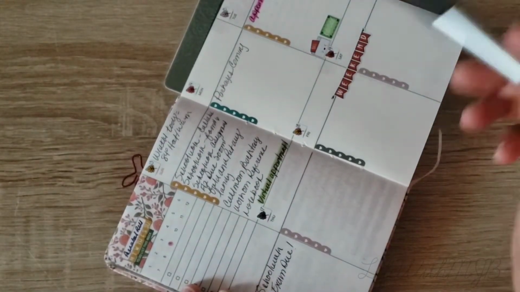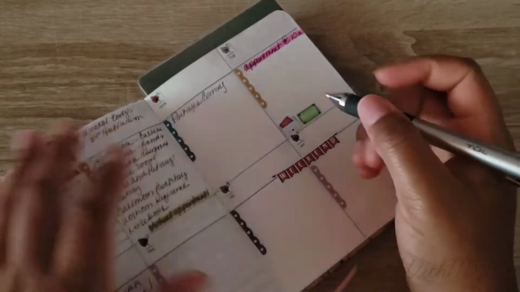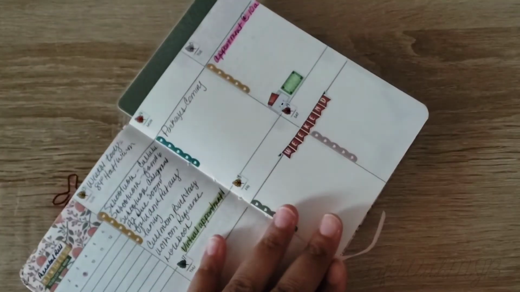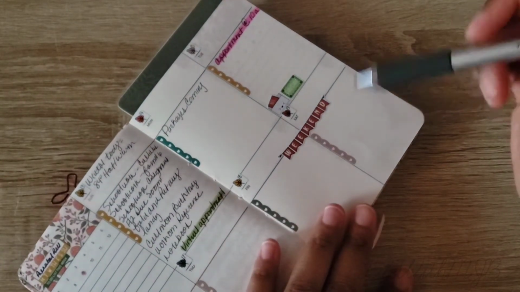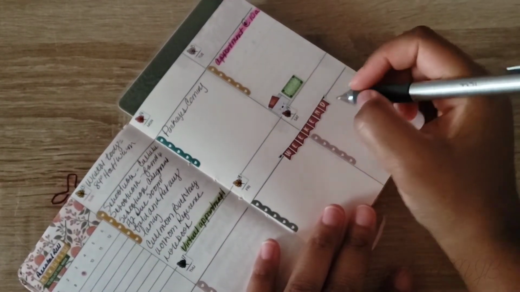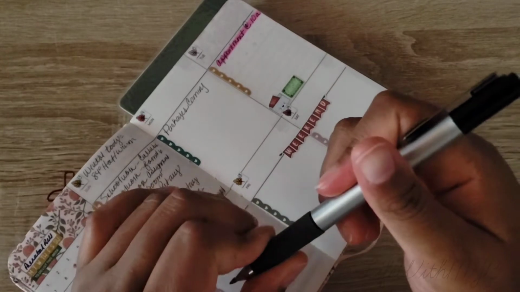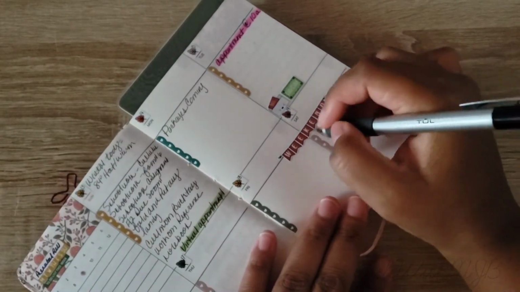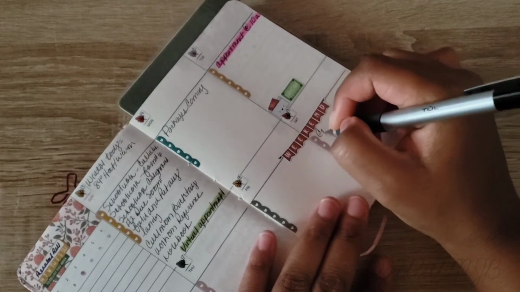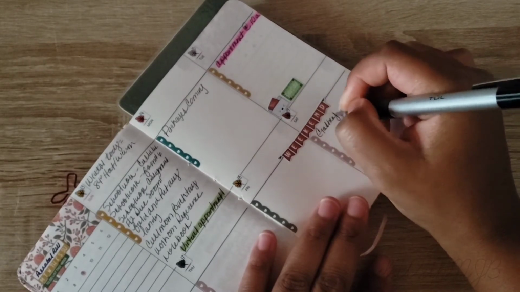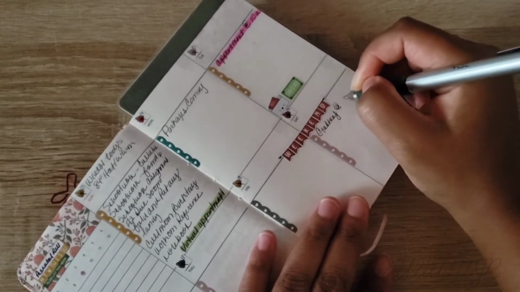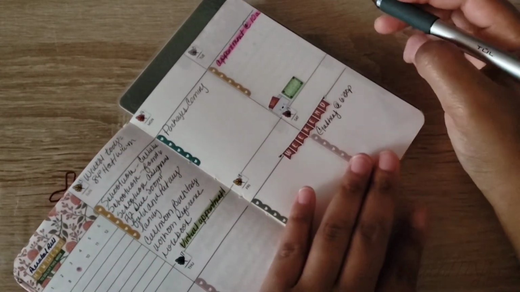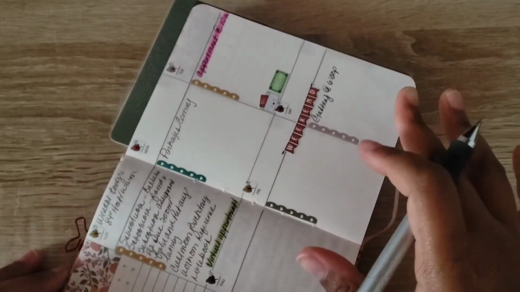And then Saturday, someone is leaving. For those of you who don't know, we are a military family. My husband's in the Air Force. And so we have some friends that are leaving us, unfortunately. So her gathering is Saturday. So gathering at 6:30 p. So that's in there.